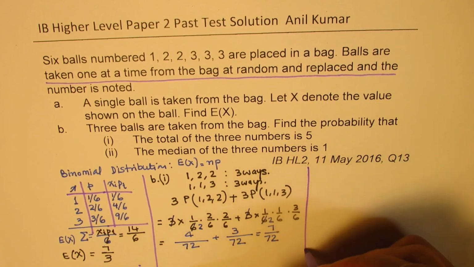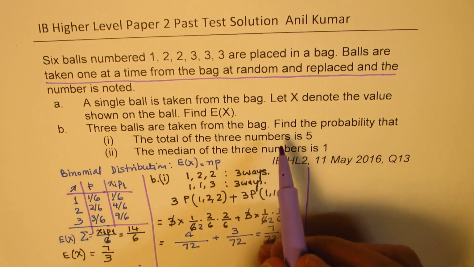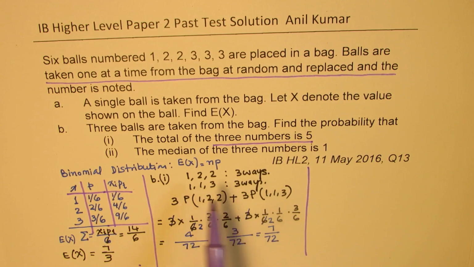So you also note how easily we did the calculation even without a calculator, since some people may not be allowed a calculator for this particular type of test question, okay? But I hope the concept is clear, right? So to get a total of 5 from 3 numbers, you could get it as a combination of 1, 2, 2. There could be 3 different ways of getting that. Similarly, 1, 1, 3, there are 3 different ways of getting that, correct? So that is why this 3 is being multiplied for the probability of each event. Okay, so we get the total.